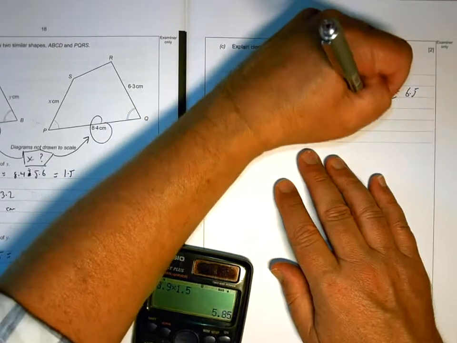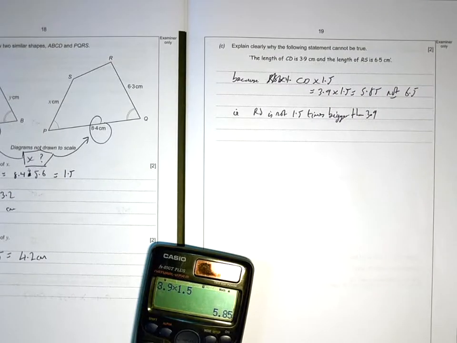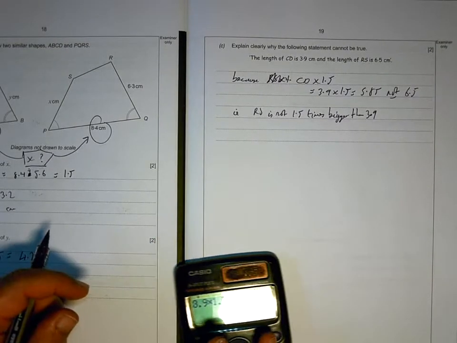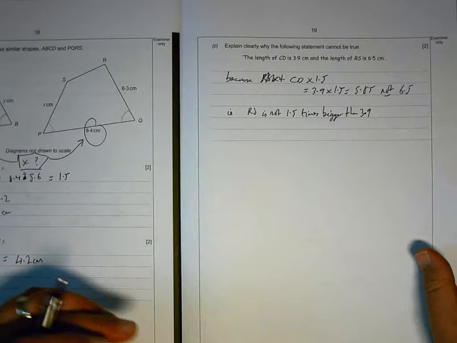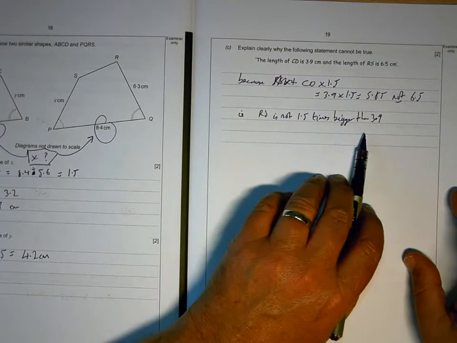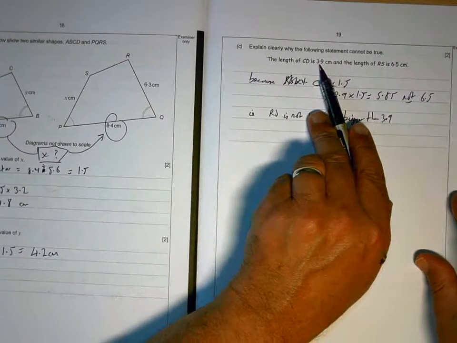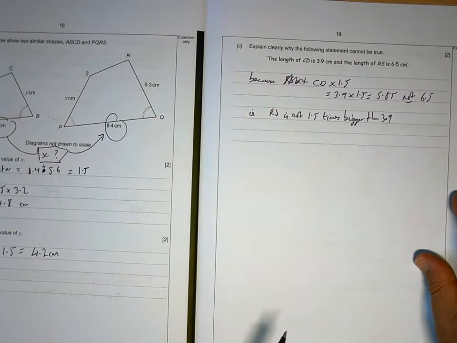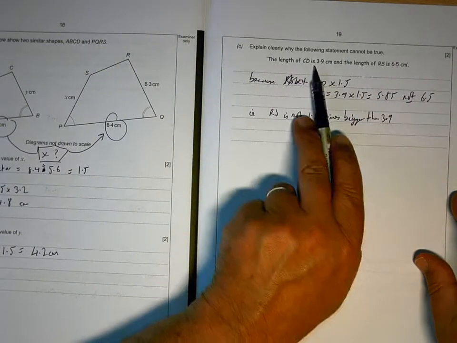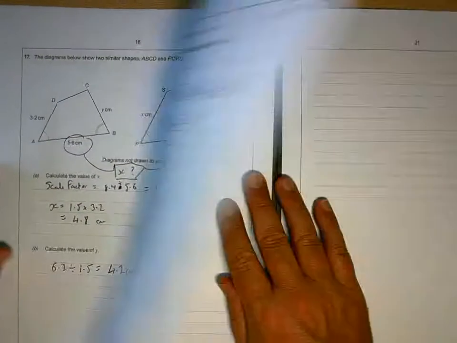There are other ways you can explain that, and without seeing the mark scheme, I'm not sure exactly how many different ways there are of getting that, but basically what they're saying is show that the scale factor is different. So you could have done 6.5 divided by 3.9 and show that it's not 1.5. You could have done 6.5 divided by 1.5 and show it's not, etc. So there's lots of different ways of doing that.